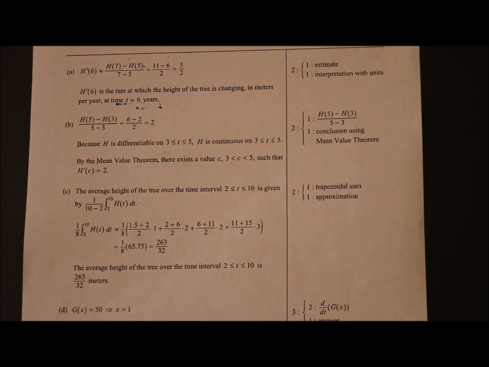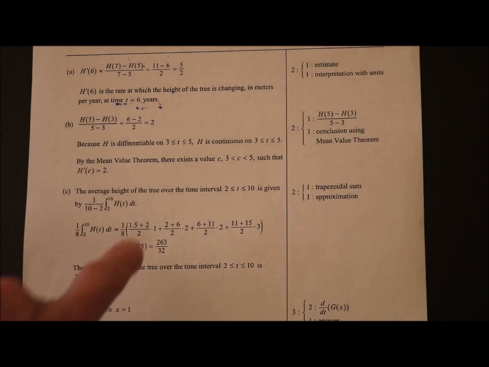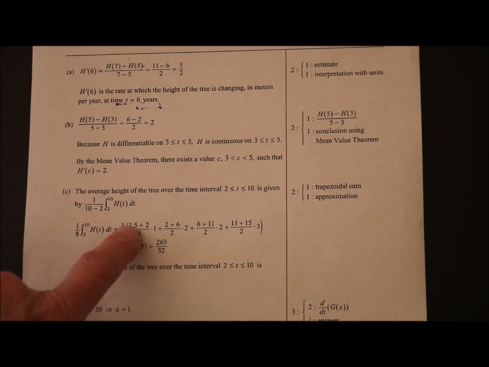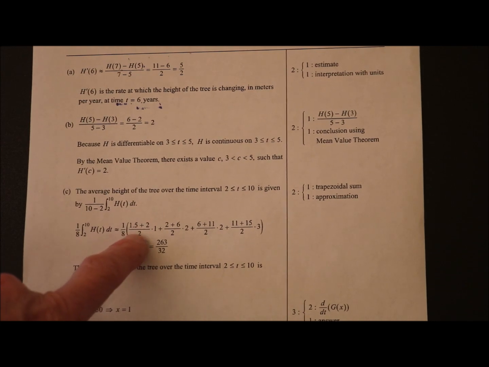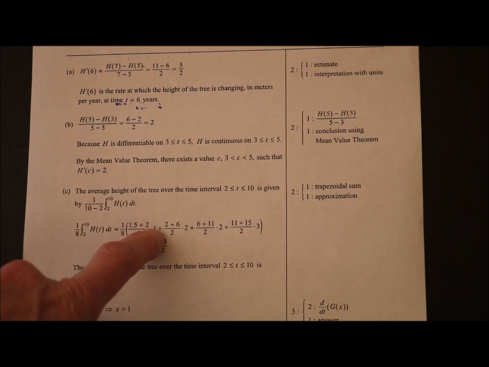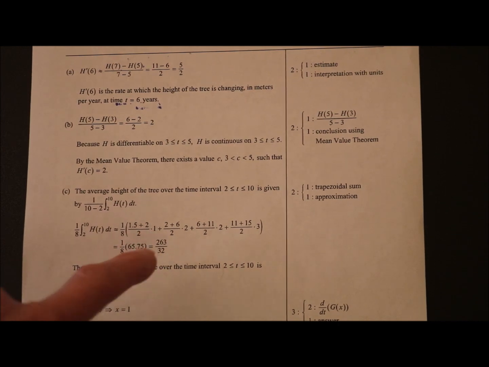But you do have to know how to estimate the area under a curve by doing trapezoidal sums or Riemann sums. This is asking for a trapezoidal sum. And if you recall, to find the area of a trapezoid, you add the bases. So in this case, it's the height, 1.5 plus 2. And you divide that by 2. You're finding the average of the bases and then times your change in your years here. Okay?